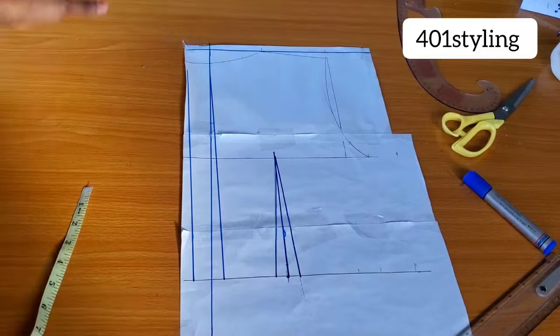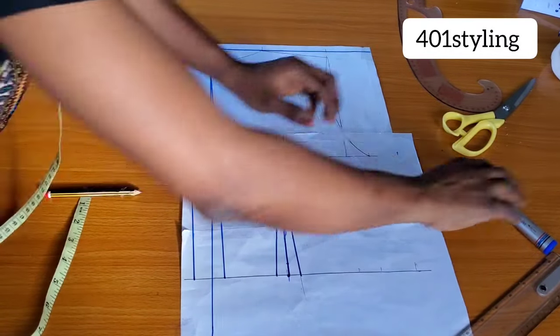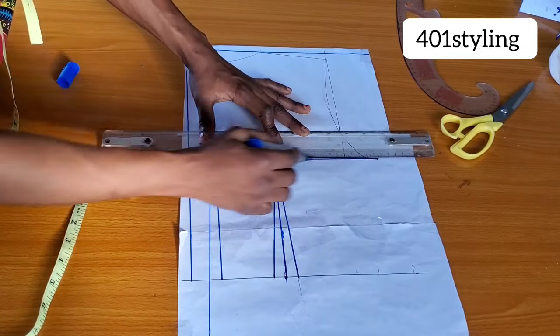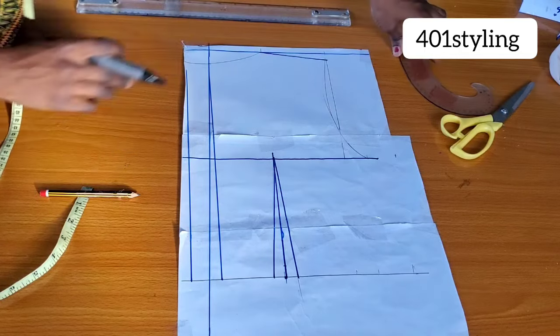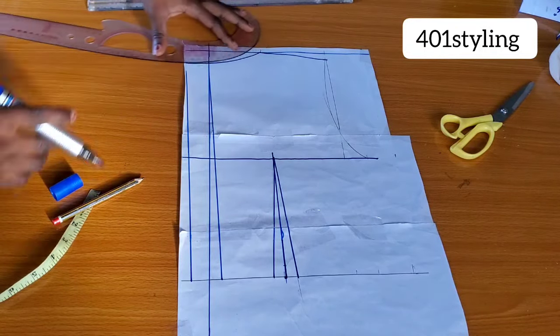So guys, I've gone ahead to draft the back pattern just to save our time, and it's just a basic bodice with shoulder line, chest line, and the back length, also known as the waistline for the back. So for the neckline, I used 3 inches wide and 1 inch deep. This is just a basic bodice neckline.